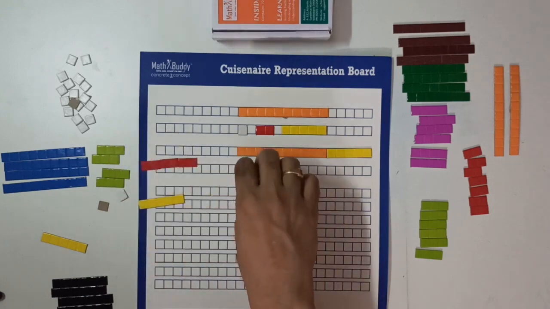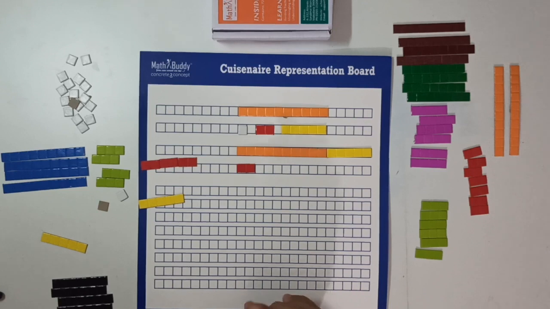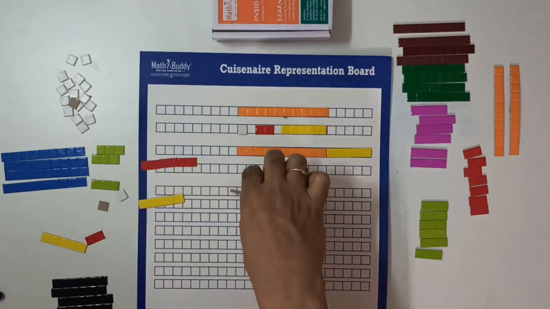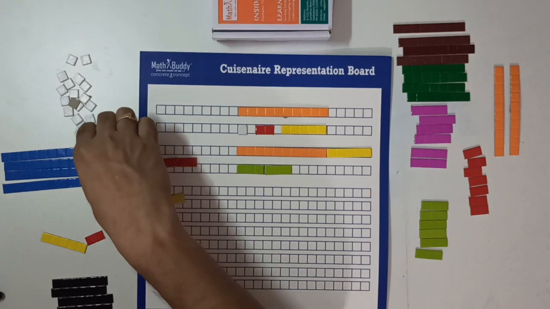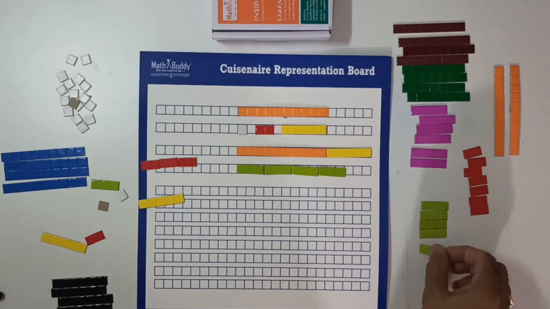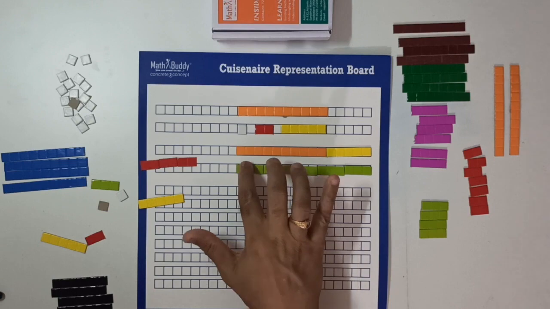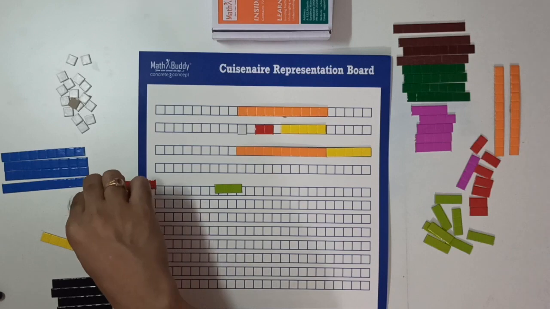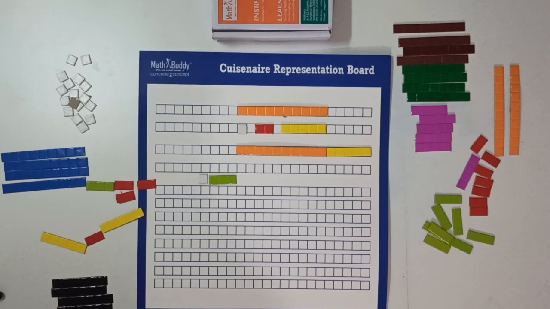Then if I try the rod of length 2, you'll see that it doesn't fit because 15 is an odd number and I'll not be able to divide it by 2, right? If I try with 3, I'll be able to form a rod of length 15 if I place 5 of these rods of length 3. So 3 is a factor, right? So let's keep all the factors of 15 here. There was rod of length 1, so rod of length 3.